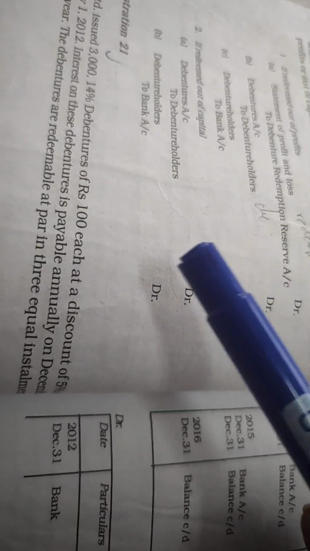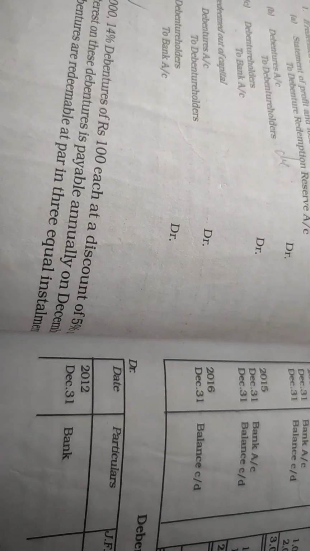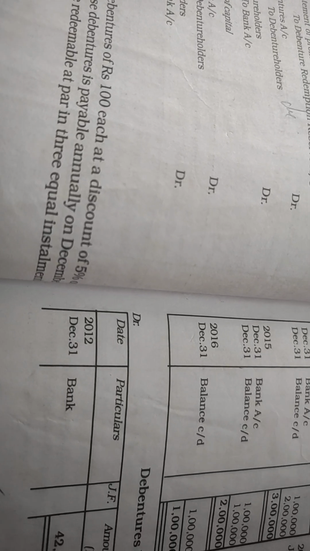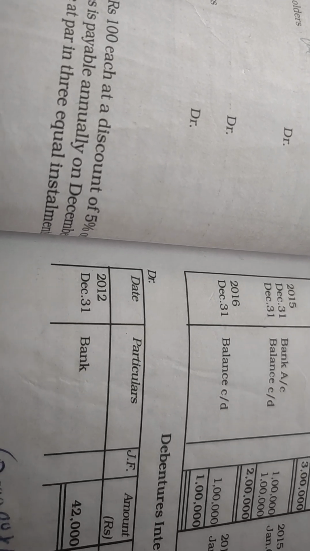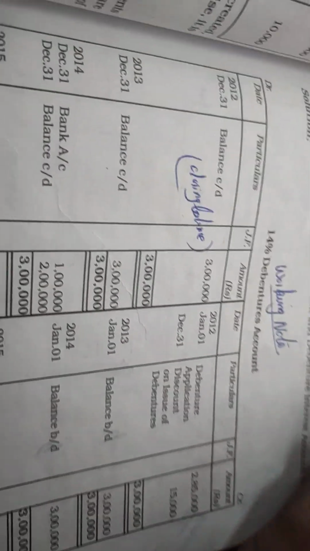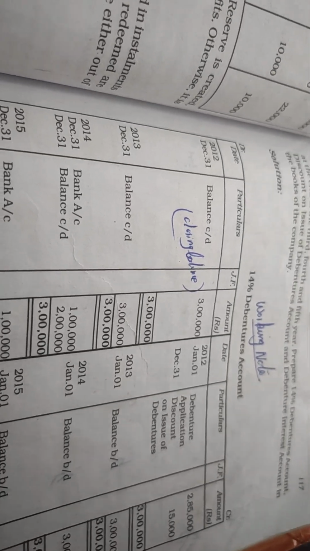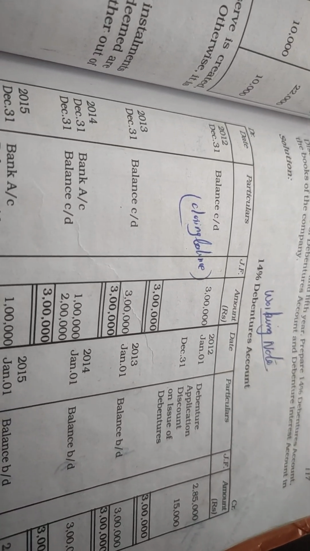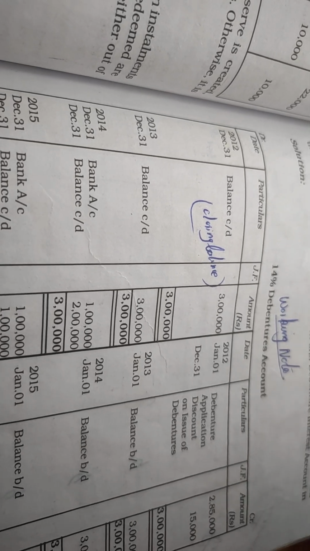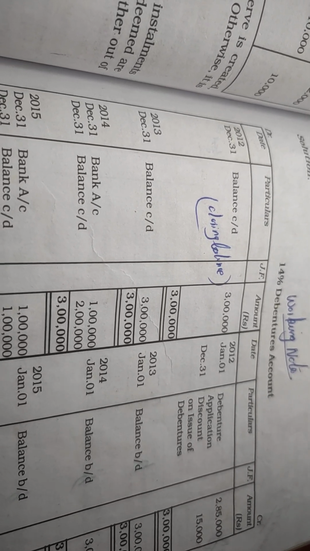Here it is given in the question that the debentures are redeemed at par in 3 equal installments, 3rd, 4th and 5th year. So the actual value of debentures is 3 lakh. Then if we have to pay back the 3 lakh amount in equal installments, then 3 lakh divided by 3 will be 1 lakh.